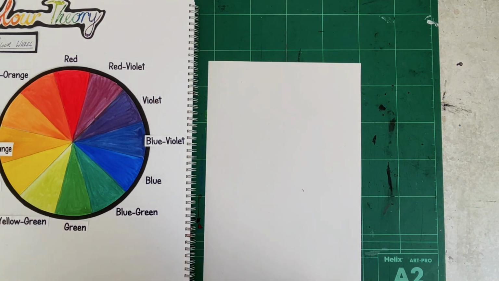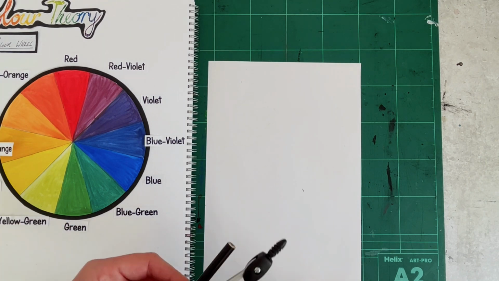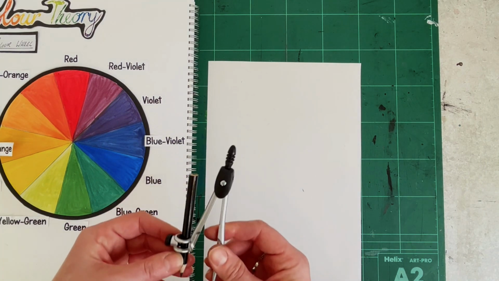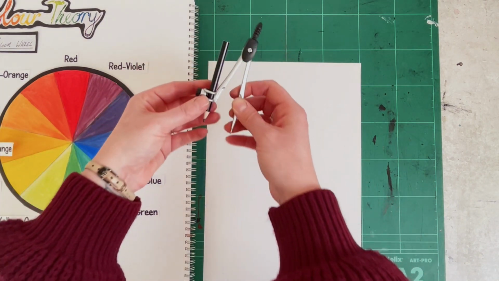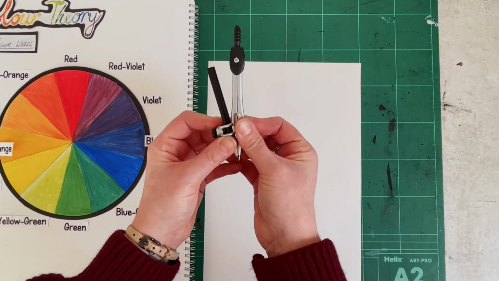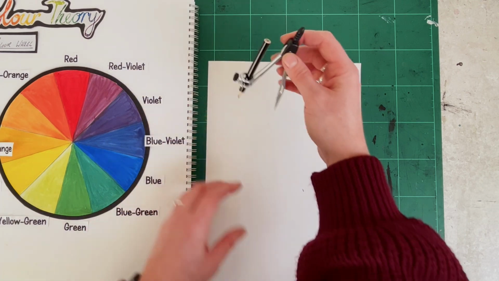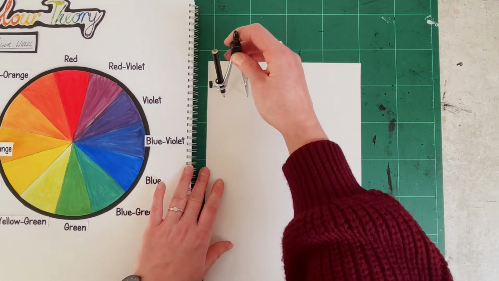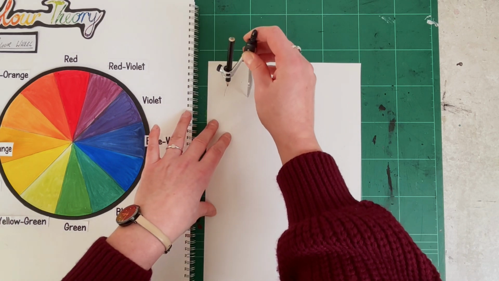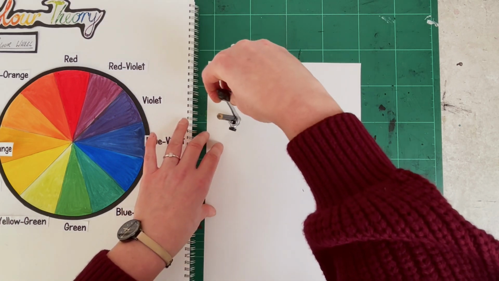Okay, so to demonstrate our understanding of complementary colours, we're going to draw three shapes. I'm going to draw three circles. I'm going to use my compass to draw out three circles. You can choose any shape you want. You can draw a square, triangle, organic shape, anything you like, and just draw out three shapes.